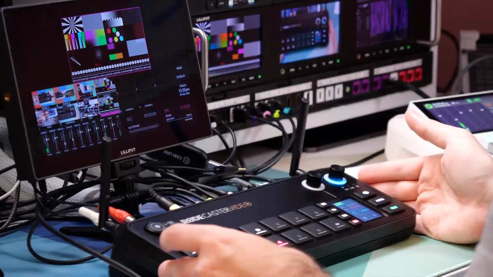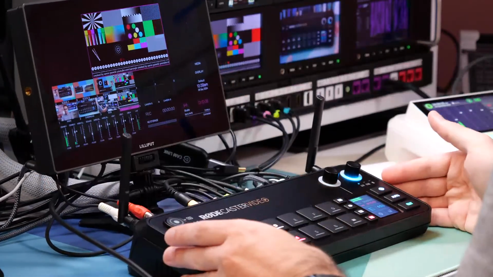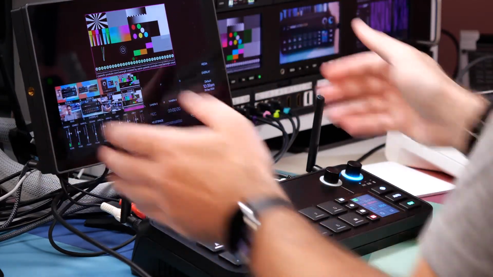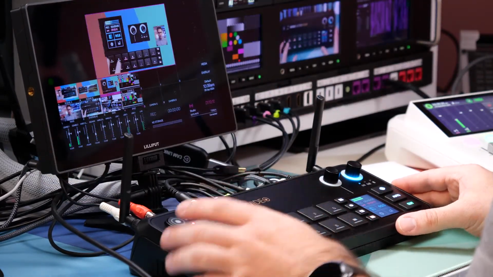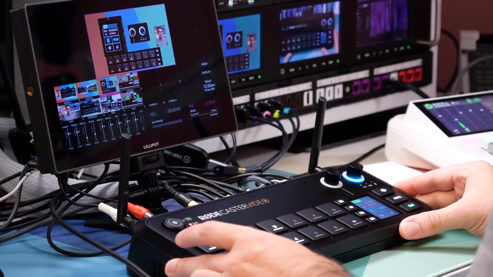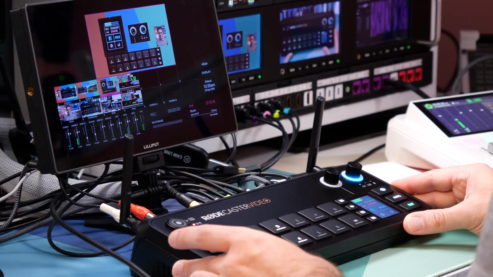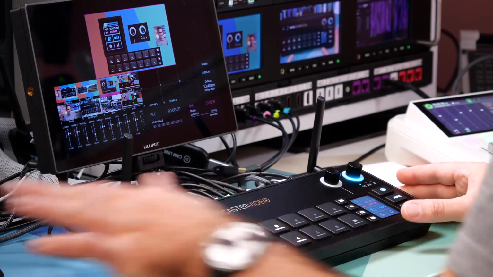Let's get this back in the right spot for the overhead shot. Oh, my poor custom scene here is all misaligned. There we go. Better.